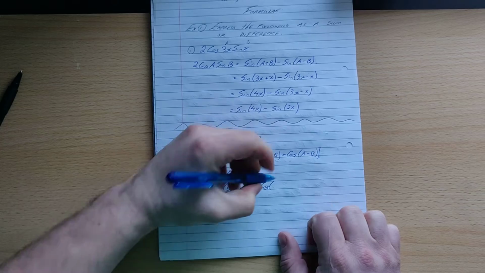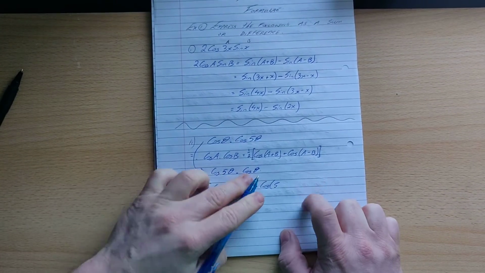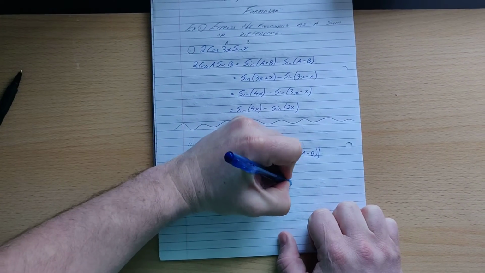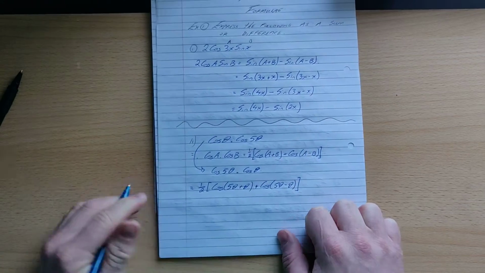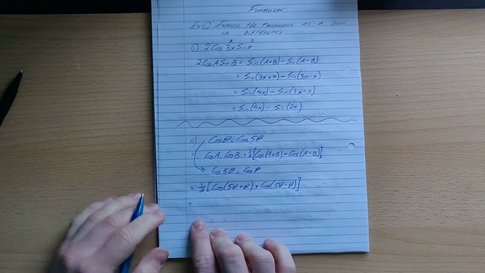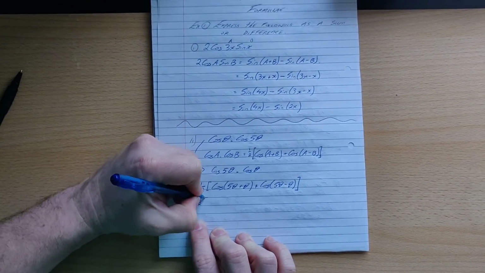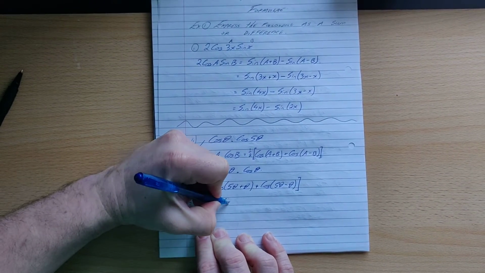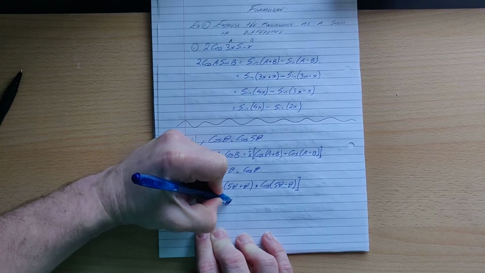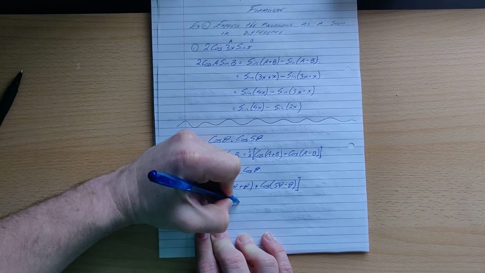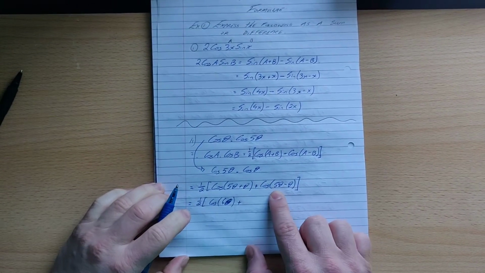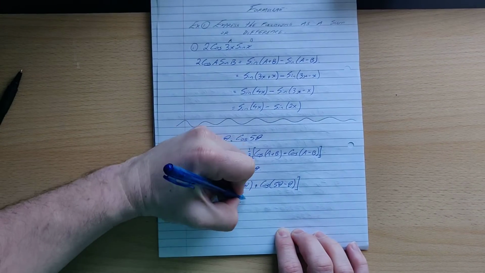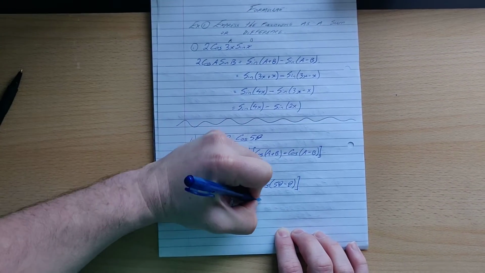A in this case is 5 minus 1 theta. Close the square bracket at the back. So then we get a half cos 5 theta plus 1 more theta is 6 theta. Cos 6 theta plus cos 5 theta minus 1 theta is 4 theta.